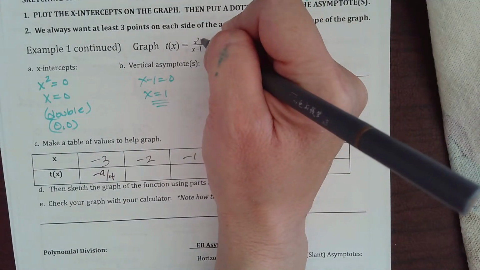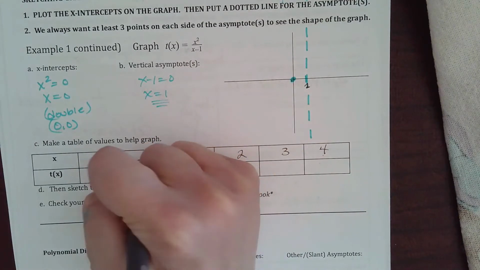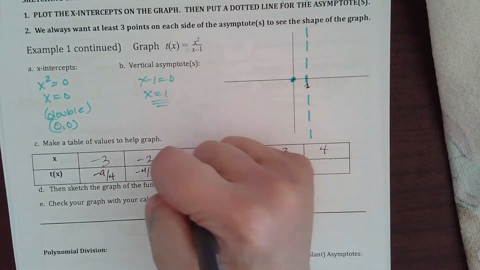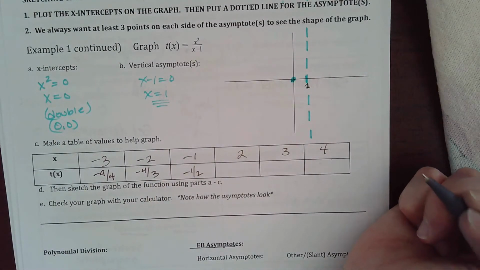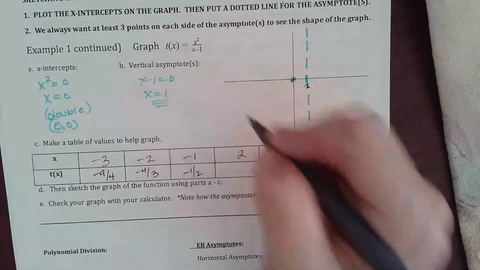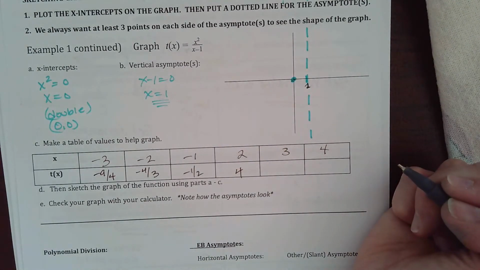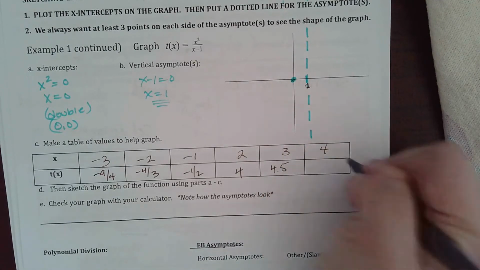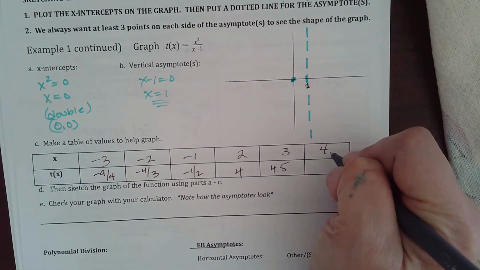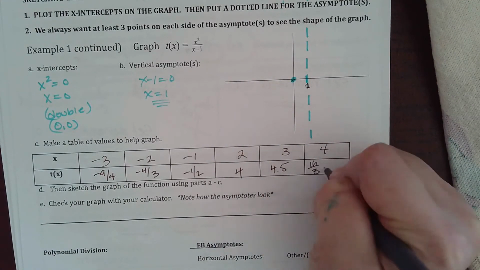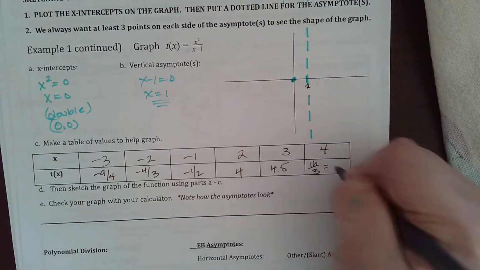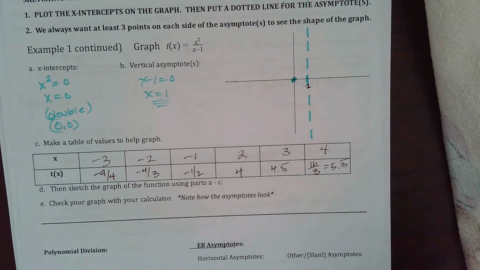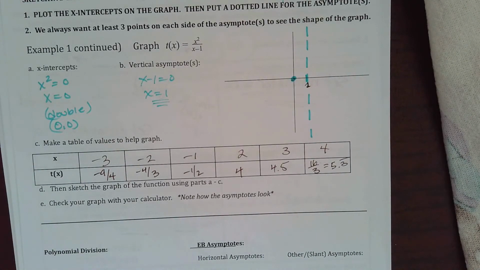Plug in -2, I get 4 over -3. So -4/3. Plug in -1, I get 1 over -2. So -1/2. Plug in 2, I get 4 over 1, it's 4. Plug in 3, I get 9 over 2, which is 4.5. I'll just write it as a decimal. Plug in 4, I get 16 over 3. So again, that's about 5.3 repeating, 5 1/3. Okay, so what that does is just give us some points.